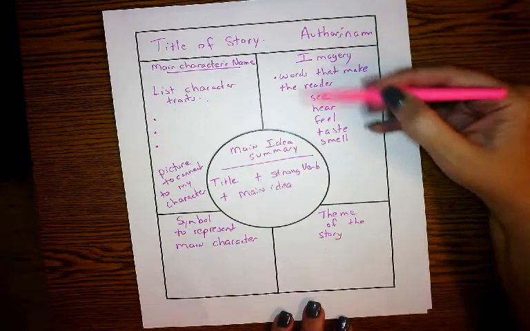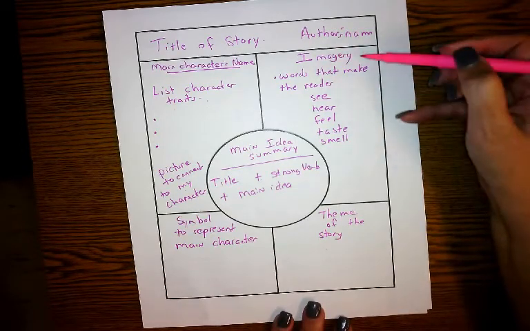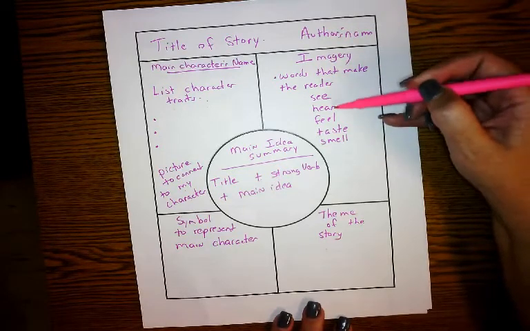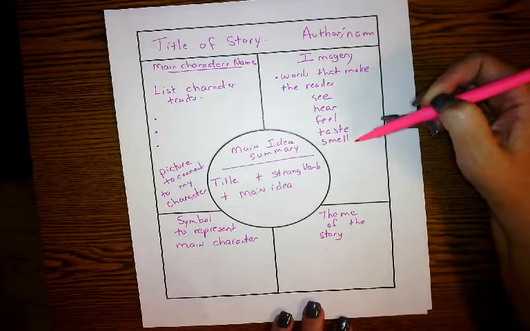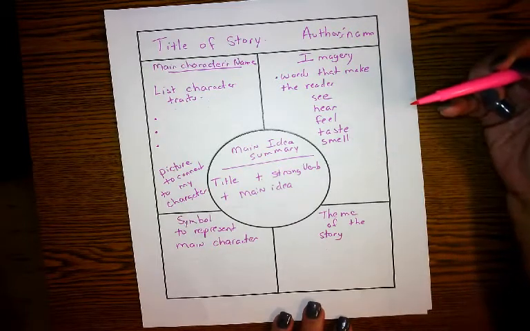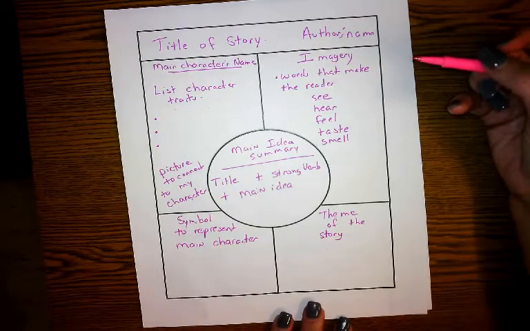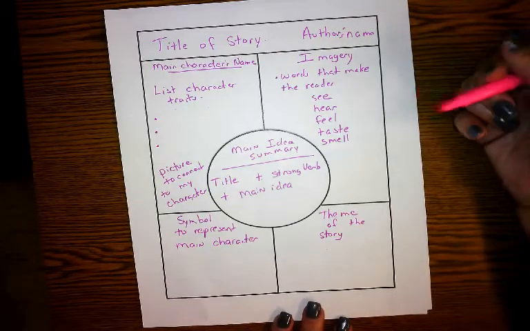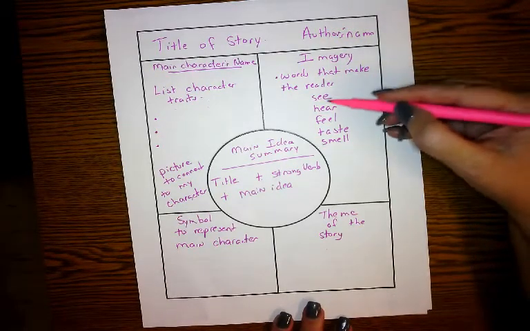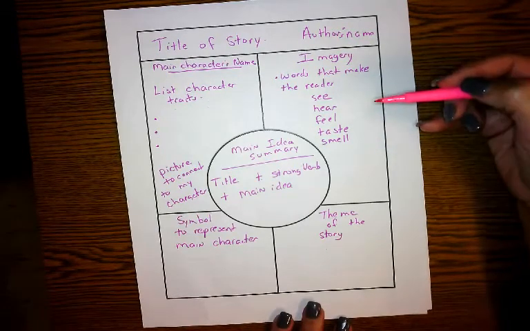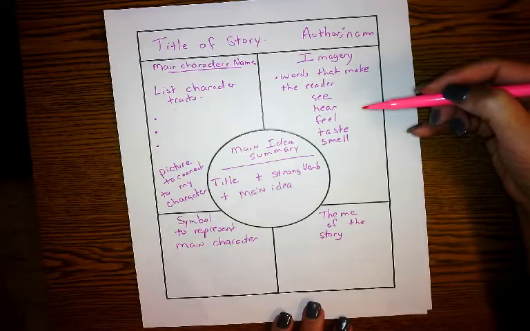All right. Now, this square here deals with imagery. Imagery are the words that make the reader either see, hear, feel, taste, or smell. Not, I tasted the oranges. That's not imagery. But if I said, the sweetness burst across my tongue, that would be imagery. Okay? So imagery is not just saying, I heard a noise. It would be the crackling of the fire. Okay? The thumping of my heart.